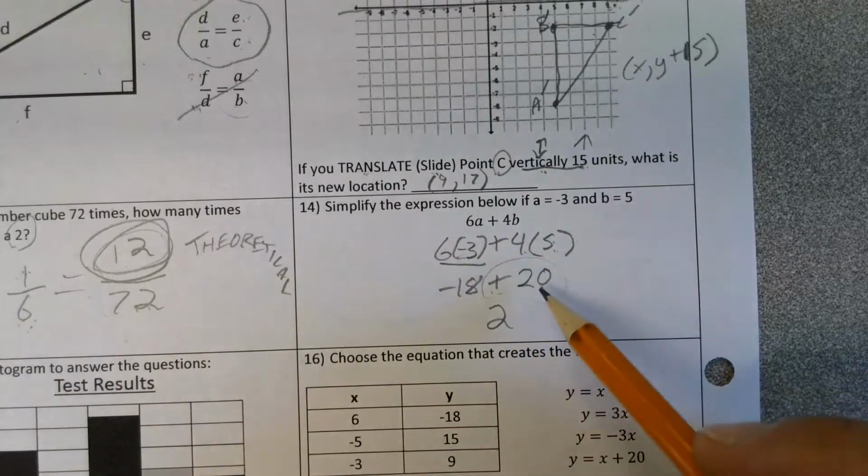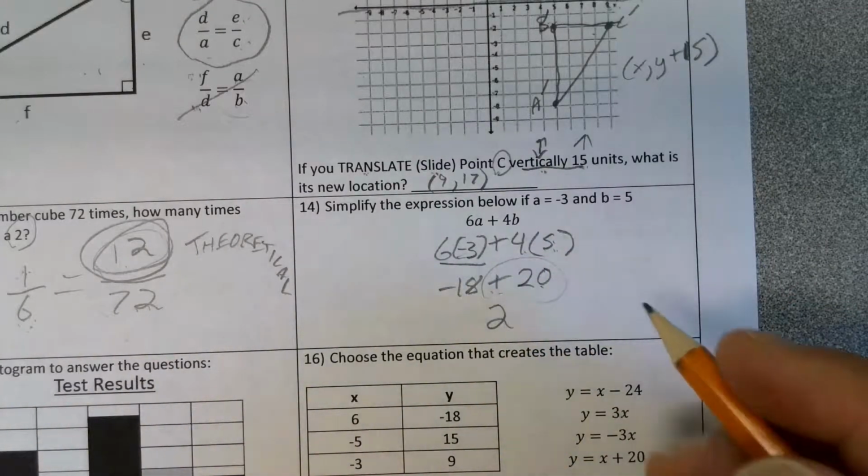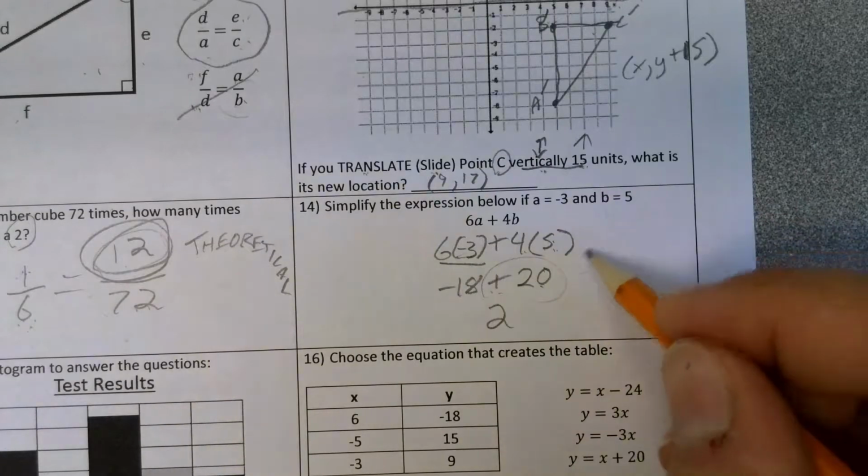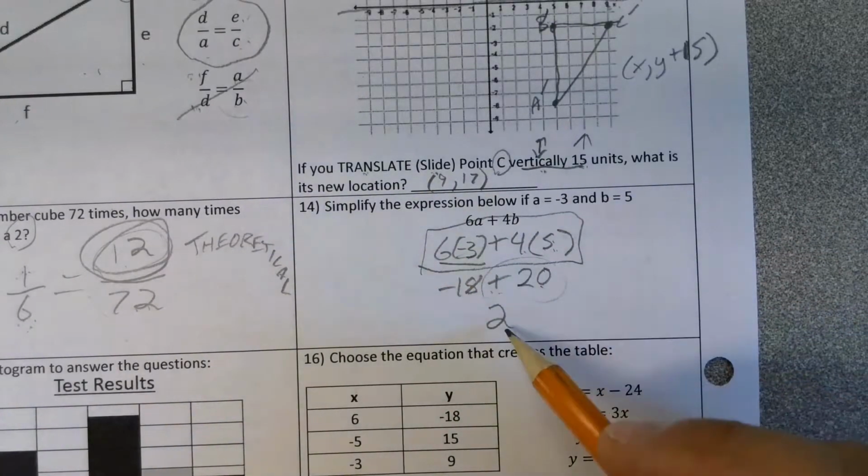Now, if this is hard for you, you can always use the Desmos calculator, and if you type this in, it will give you the answer.